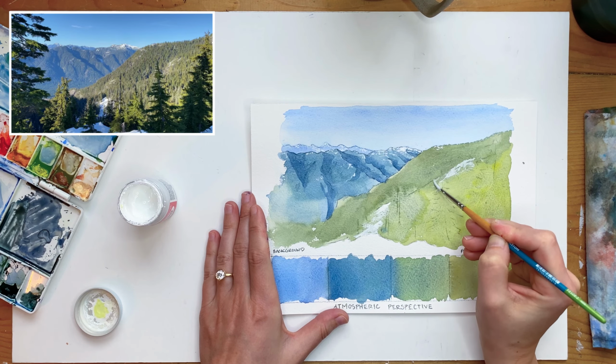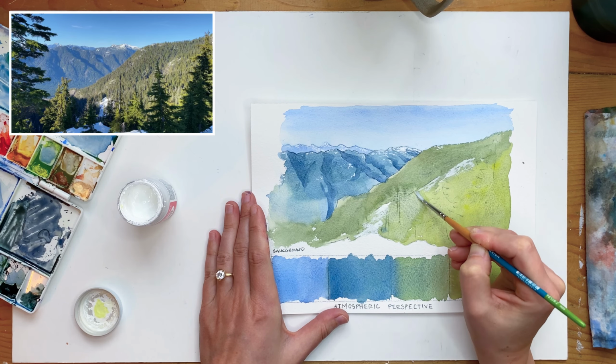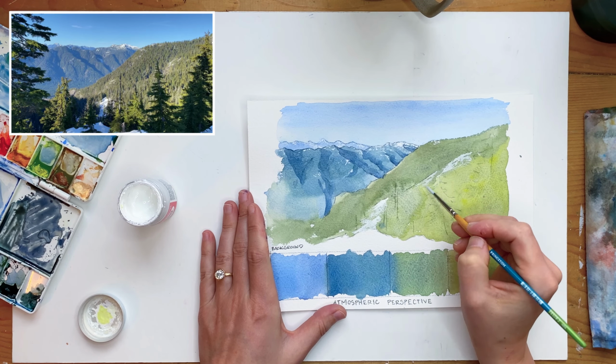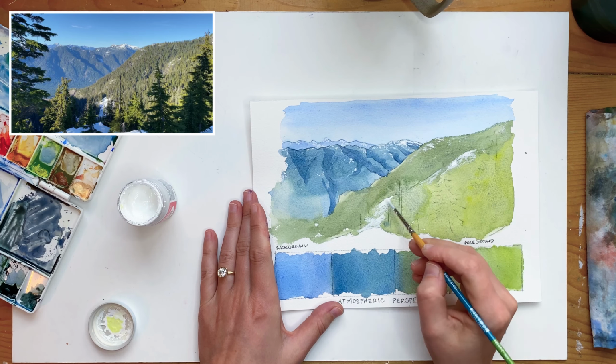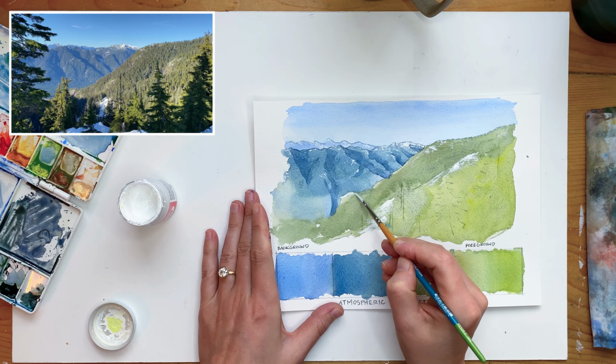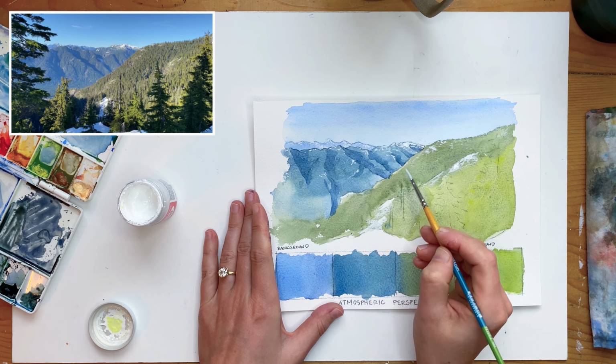I'm just dragging this sort of dry brush along. Gives a bit more of a realistic effect. Okay.